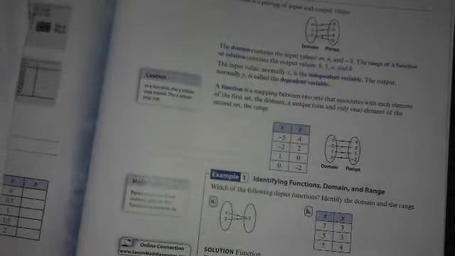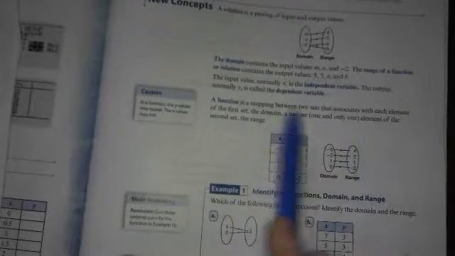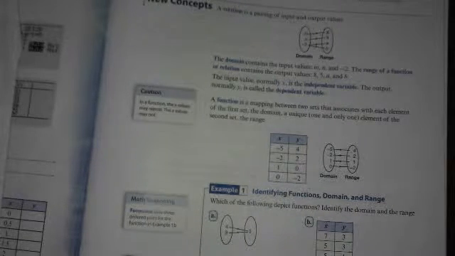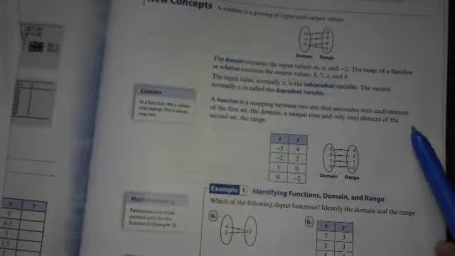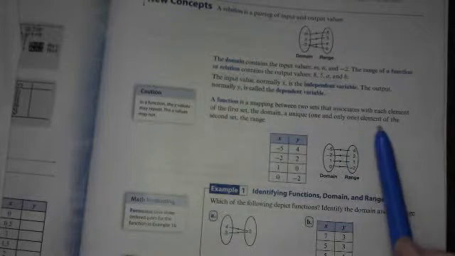So how do I know whether one of these relations is a function? Well, we'll read the long definition, and then I'll shorten it up for you. It says a function is a mapping between two sets that associates with each element of the first set, the domain, a unique, which means one and only one, element of the second set, which is the range. So in other words, if it's a function, every X has a unique Y.